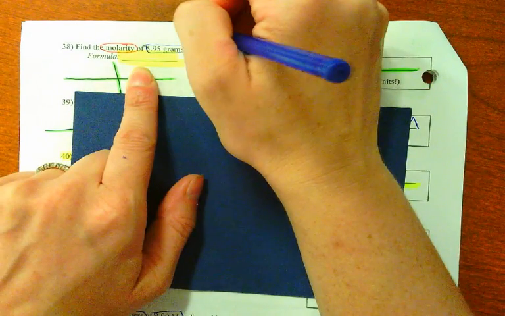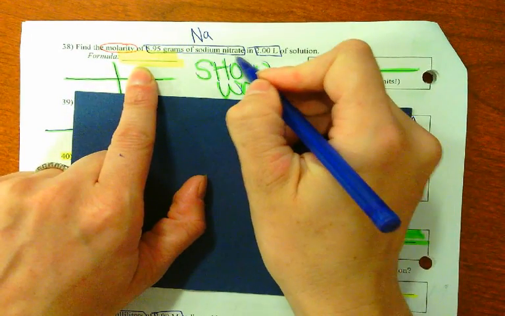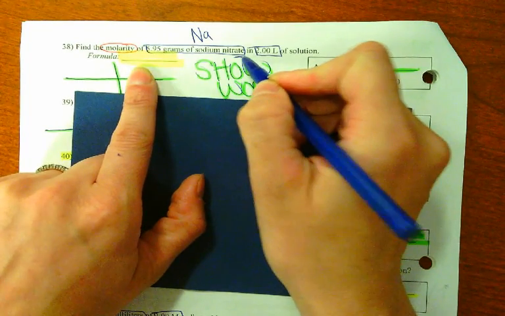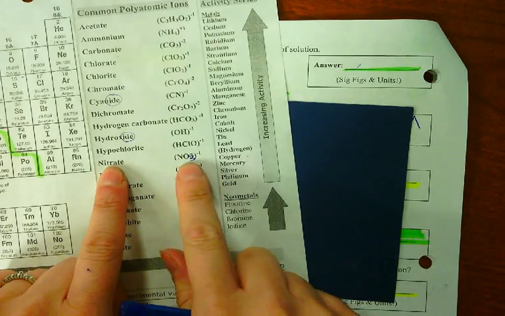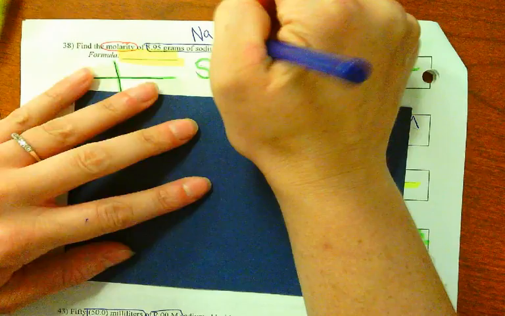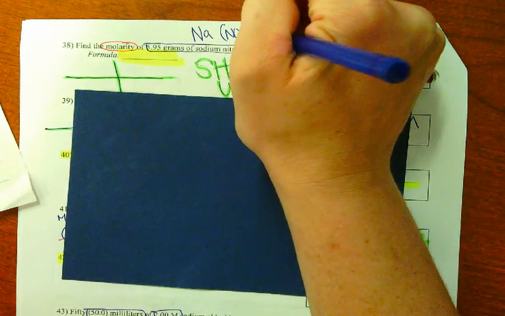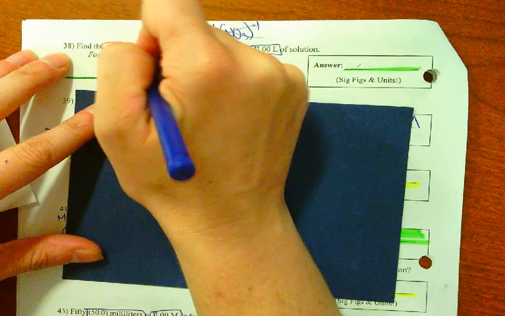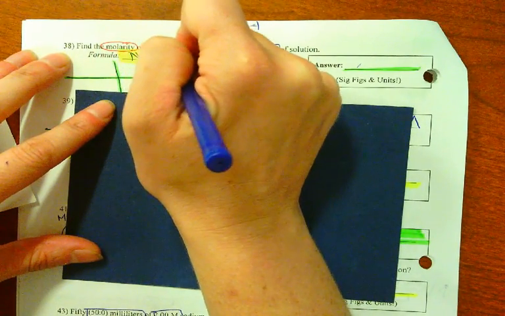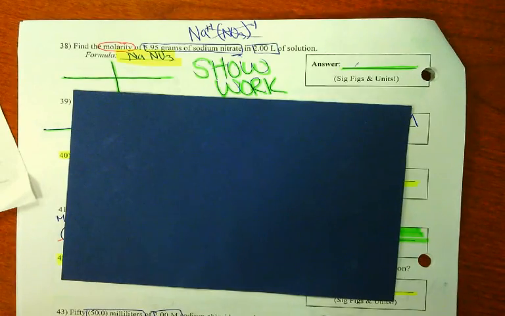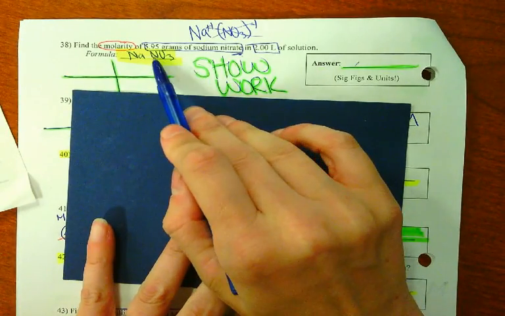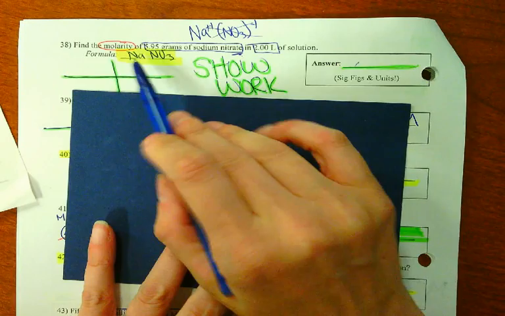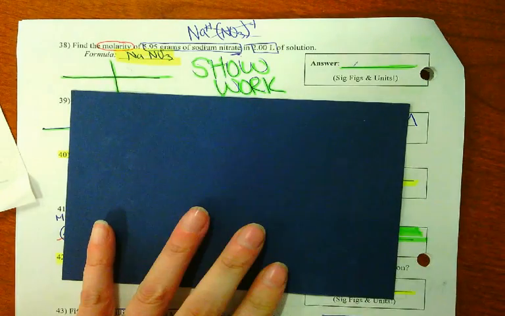So sodium is Na. Nitrate, this is not nitride, so it's not nitrogen. Nitrate, ATE, is on the periodic table. Nitrate is NO3 with a minus 1 charge, and sodium makes the +1. So when I crisscross, the formula is NaNO3, which means when I find the molar mass, it's 3 oxygens plus 1 nitrogen plus 1 sodium. That's what I'm going to use here to convert to moles.